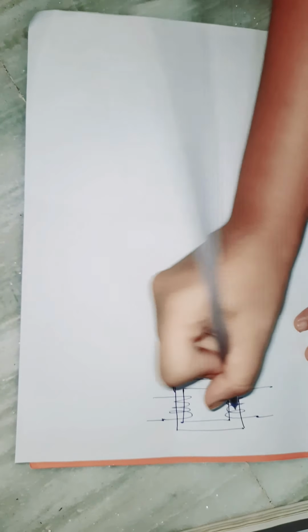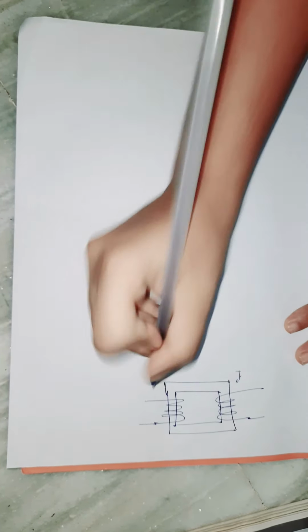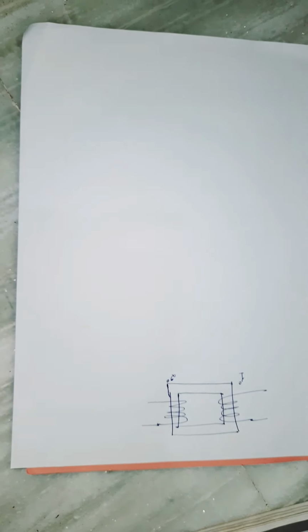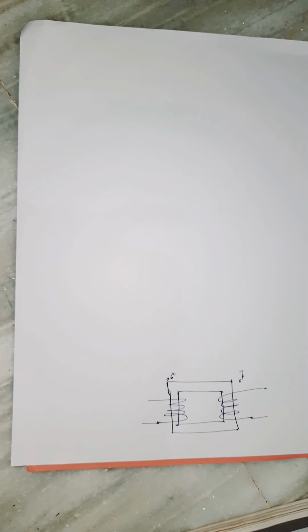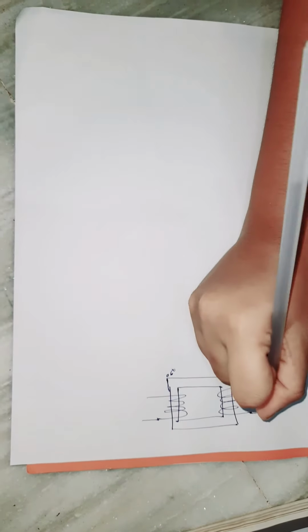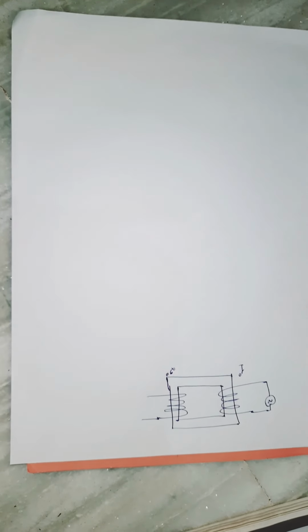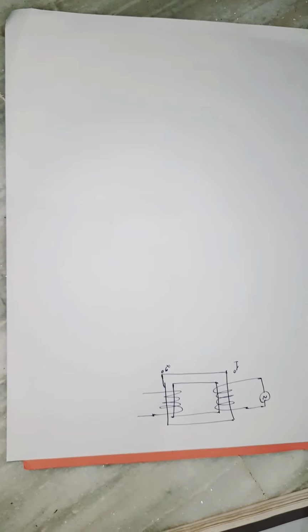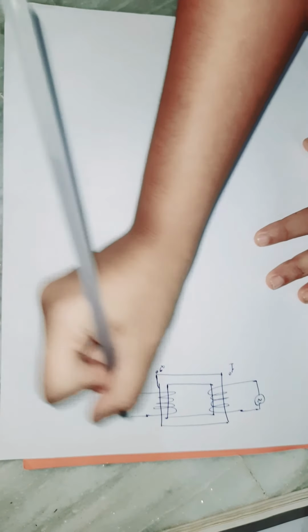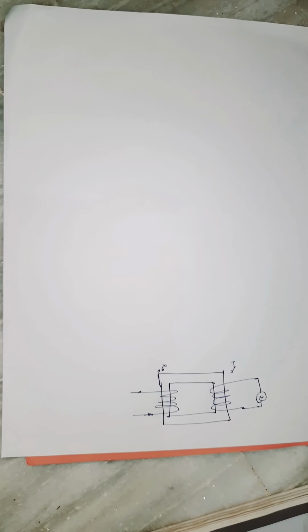So this is what we call the primary winding, and this is the secondary winding. Both are interchangeable. Primary winding we will refer to as the winding where we apply alternating voltage, and secondary as the other end. As we know, it's a magnetically coupled device where the two circuits, primary and secondary, are not connected electrically, they are connected magnetically.